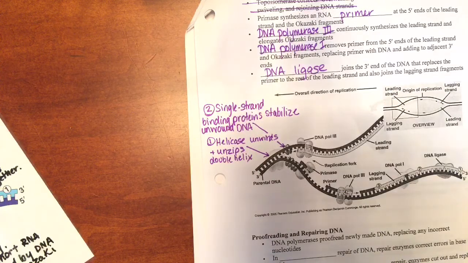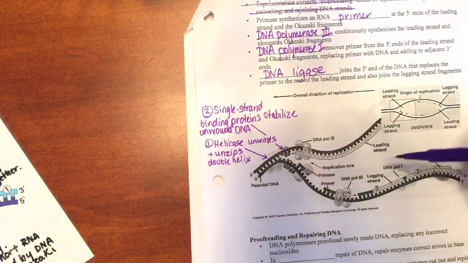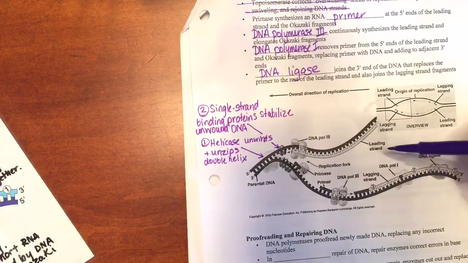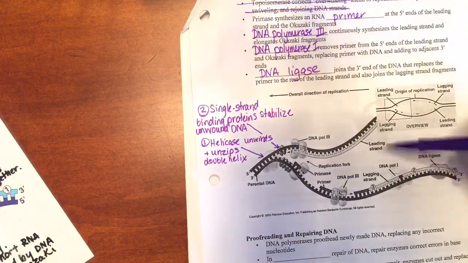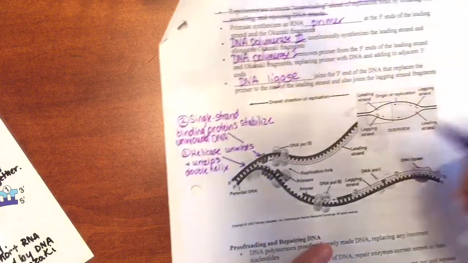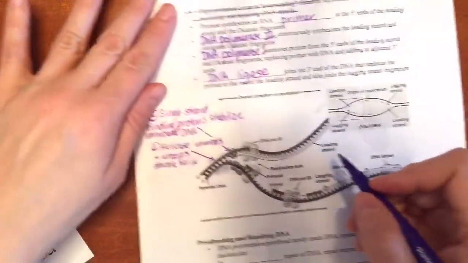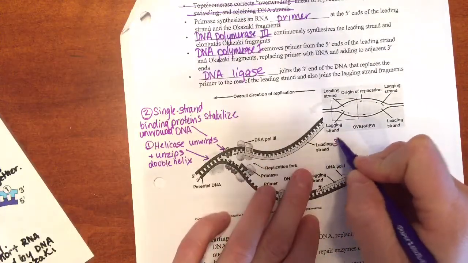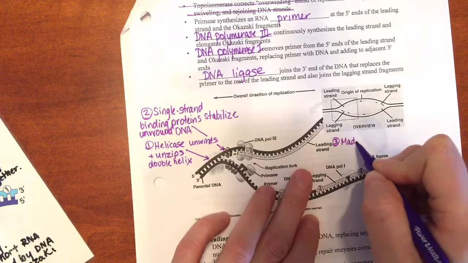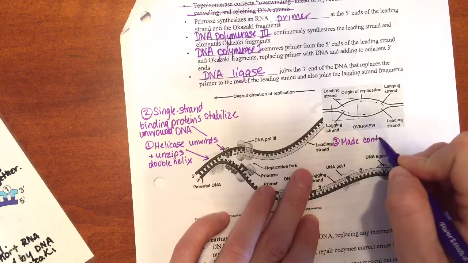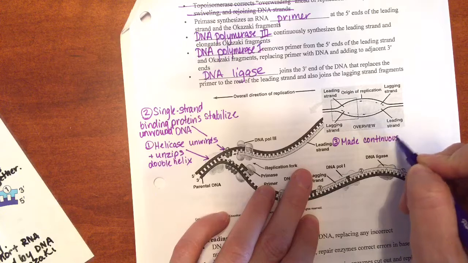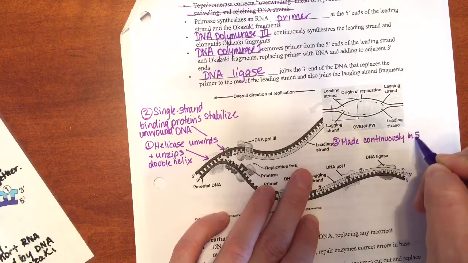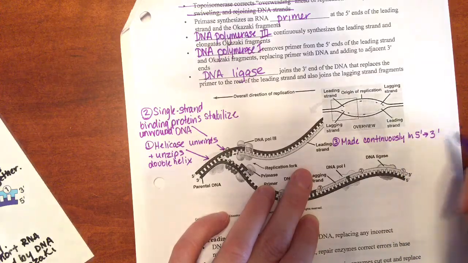So then what I have for step 3 and 4 is about the leading and the lagging strand. I'm going to make the leading strand step 3, but really those two things happen simultaneously. So over here with the leading strand, we're going to put here step 3. This is made continuously in the 5' to 3' direction.